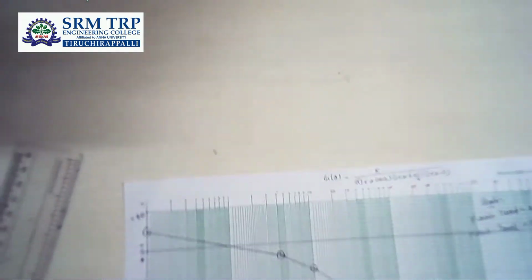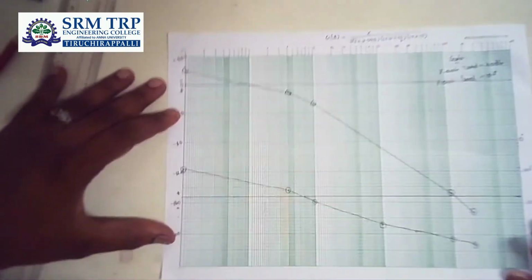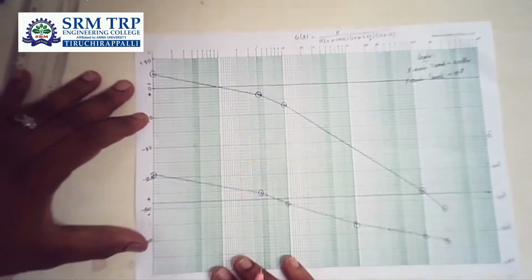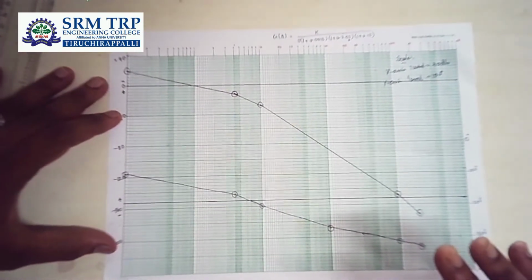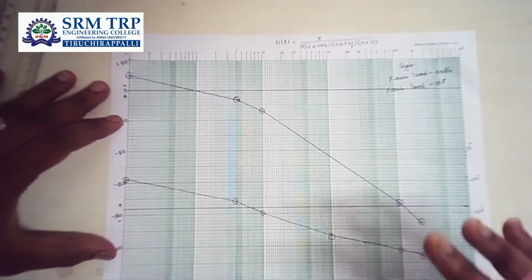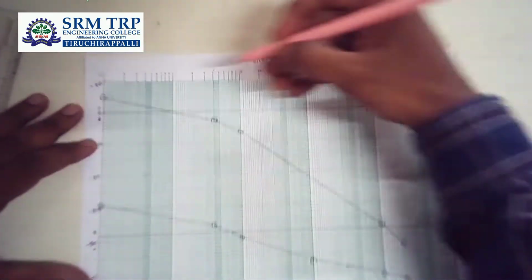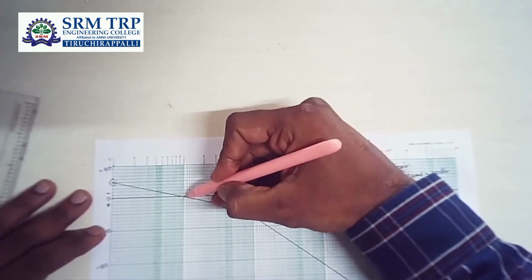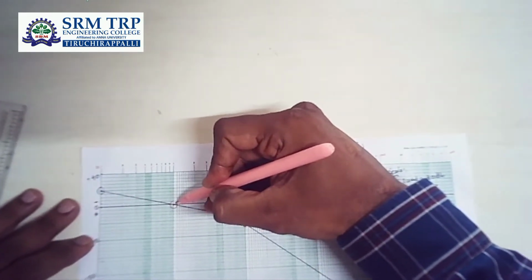Here in this particular problem, in the last video we have seen how to sketch the magnitude plot and phase plot. First, let us see how to determine the gain crossover frequency. Gain crossover frequency is nothing but the frequency at which the magnitude plot crosses 0 dB line. So in this plot, if you observe the magnitude plot at this particular point, it cuts the 0 dB line.